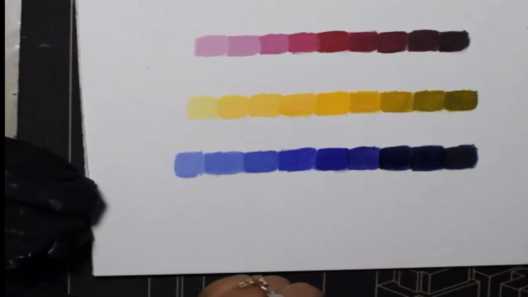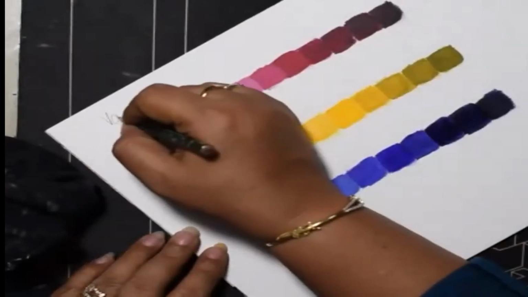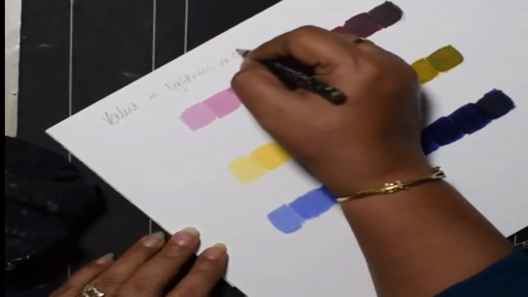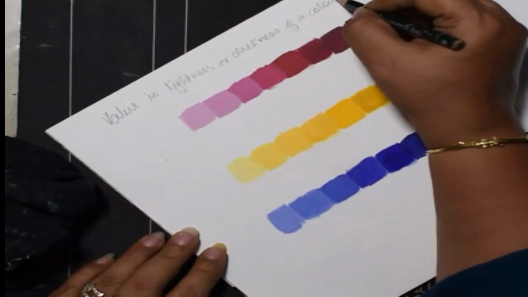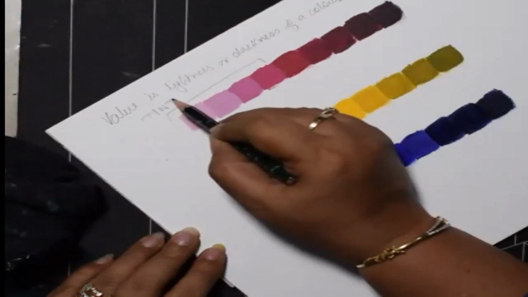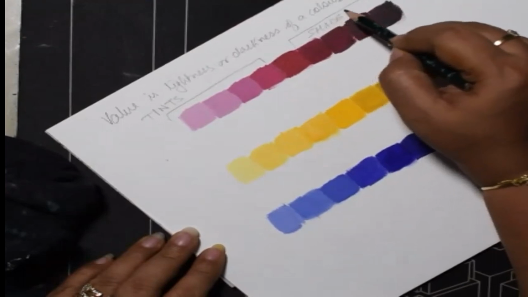So you can write it down. What is value? Value is the lightness or darkness of a color. And these are tints and these are shades.